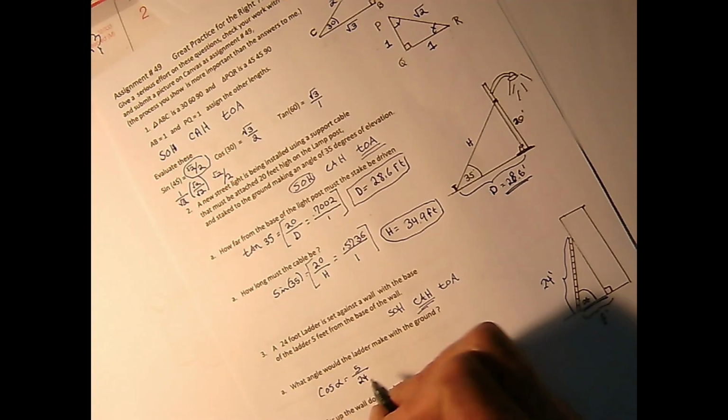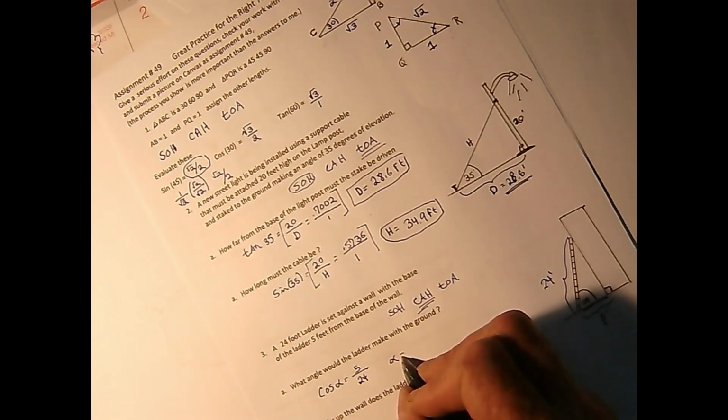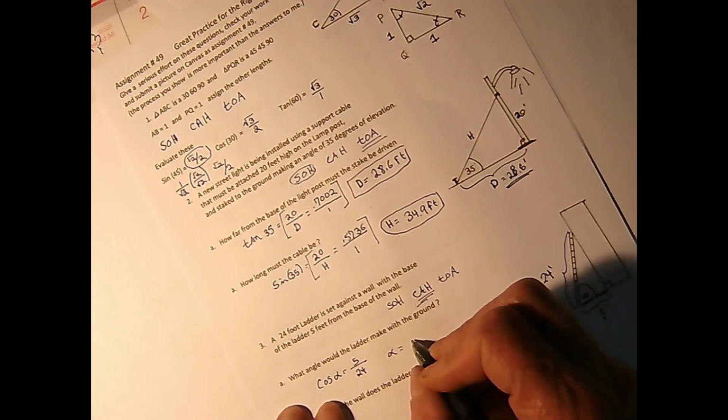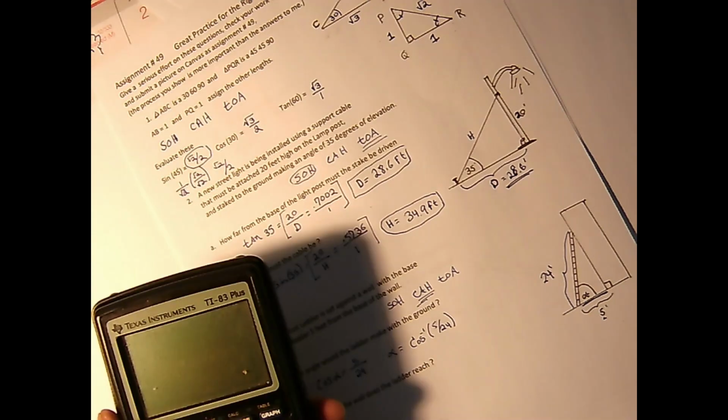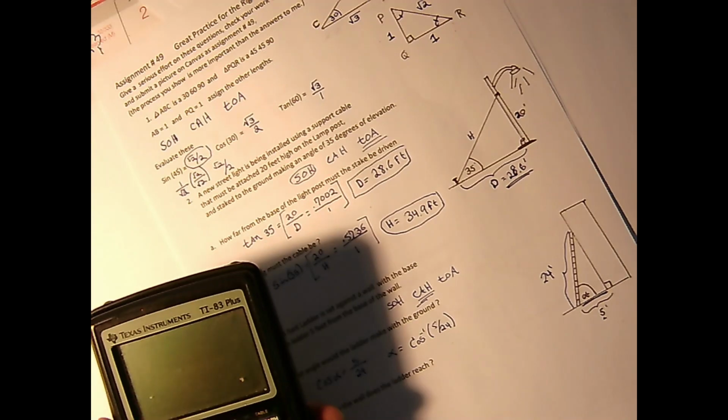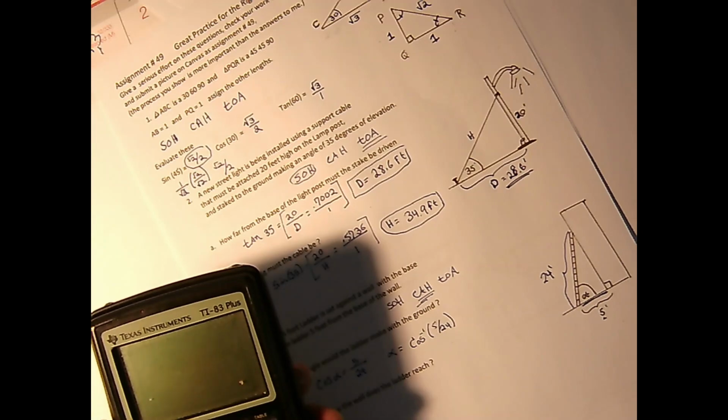And what I've got to do to figure out alpha is arc cosine both sides of this equation. Alpha will be the arc cosine of 5/24. You can make that a decimal and try it that way, but you need not. I'm just going to do it this way. Arc cosine of 5 divided by 24. Oh, I'm sorry. Make it so you can see it. Arc cosine of 5 divided by 24.